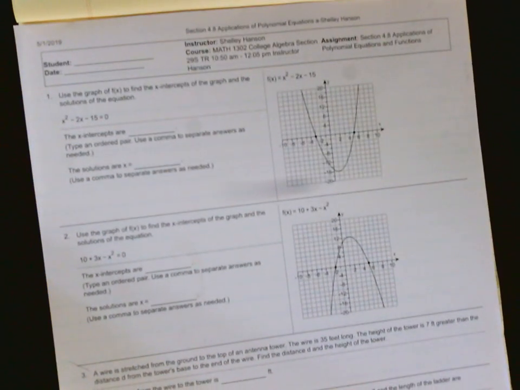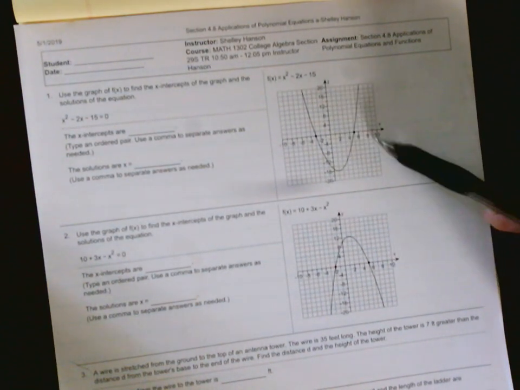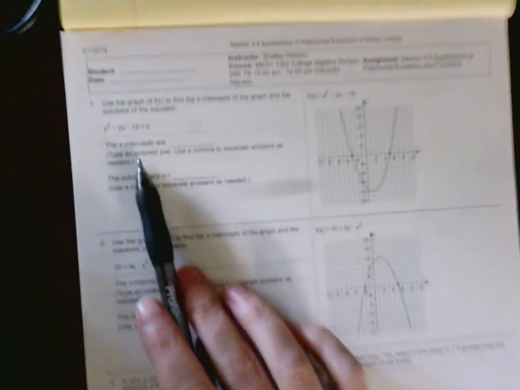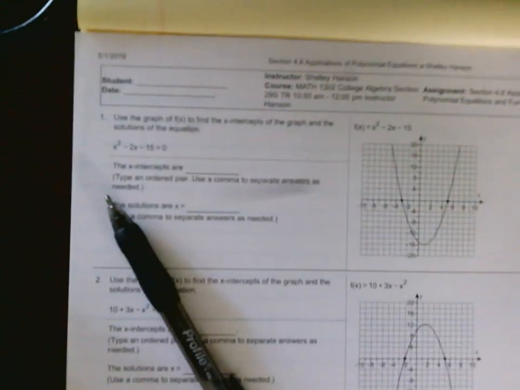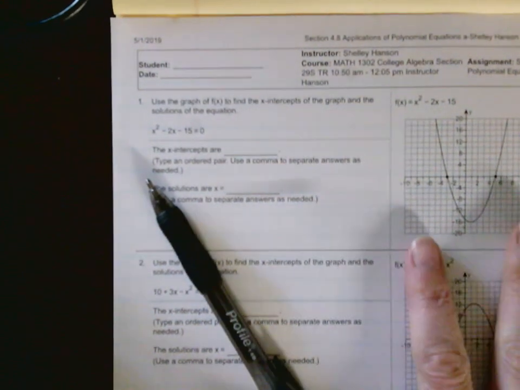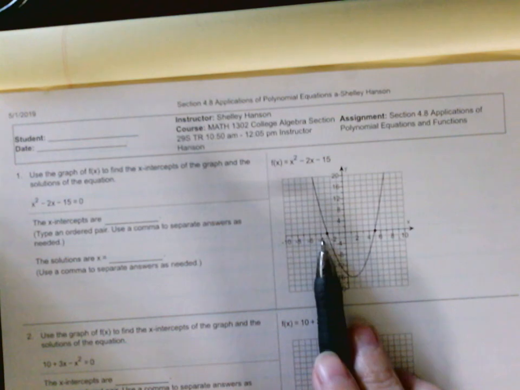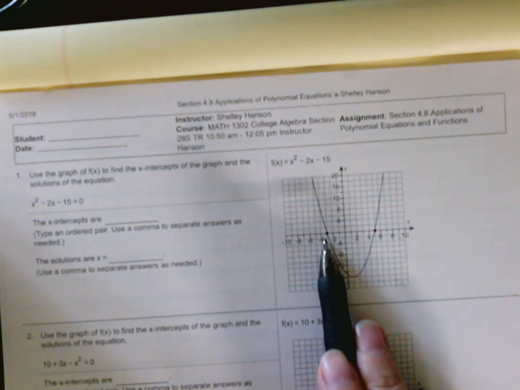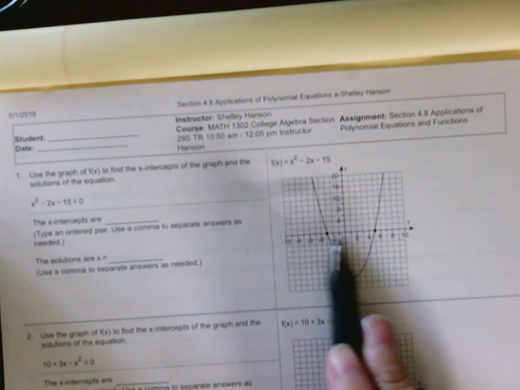Section 4.8. The first two problems in this section are simply looking at a graph and then determining what the x-intercepts are. On this first graph, the x-intercepts are just these two points where this parabola crosses through the x-axis. This one crosses through right here.